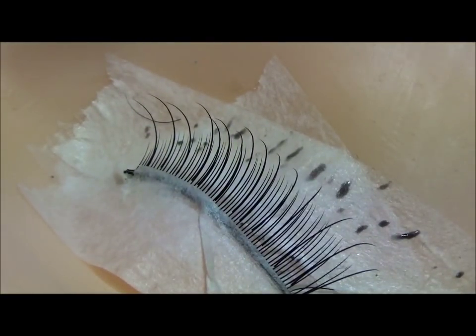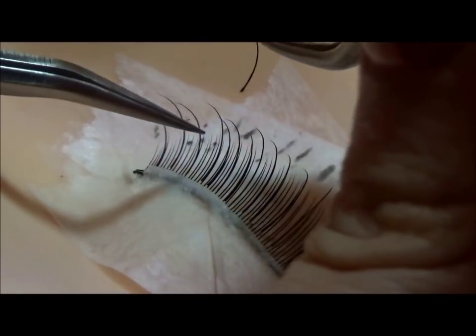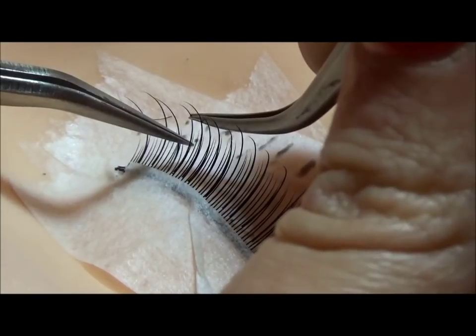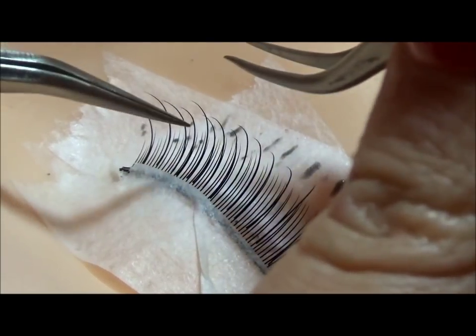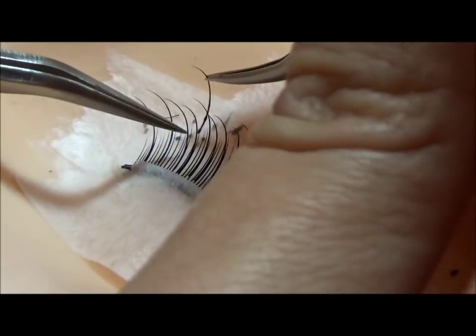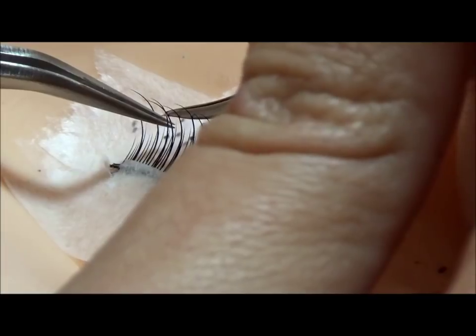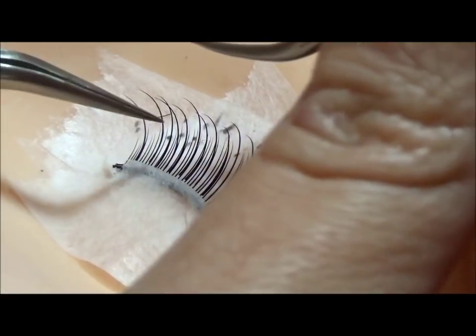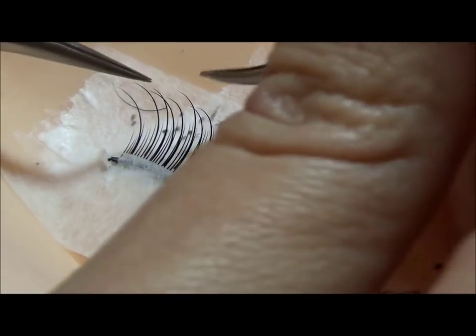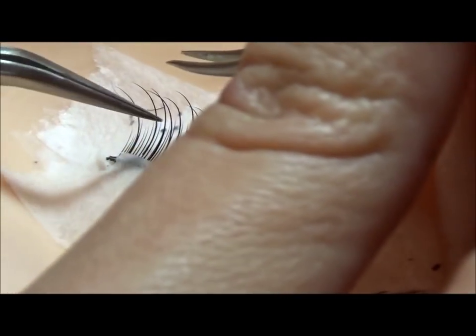And everybody absolutely loves uniformity, and that is the reason why my business actually became quite successful, I think, because my work was very, very uniform, whereas a lot of my competition, their lashes are very messy. People don't want messy lashes, people want nice looking lashes, and it does take a while to work on that and to get the lashes uniform.